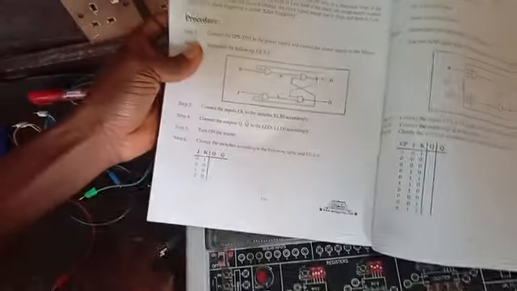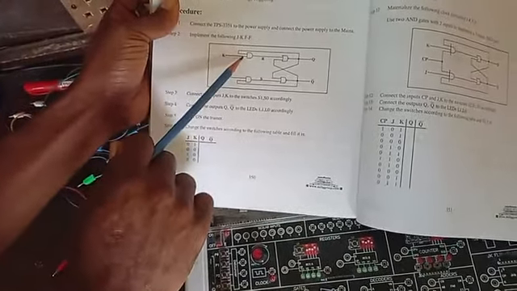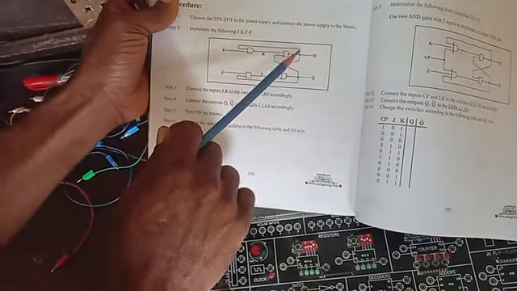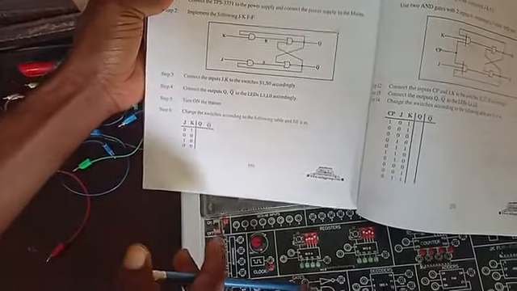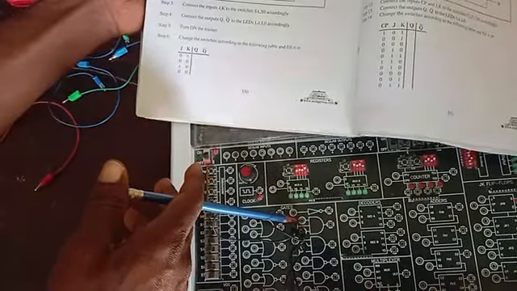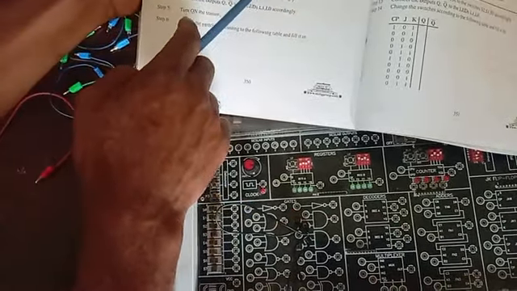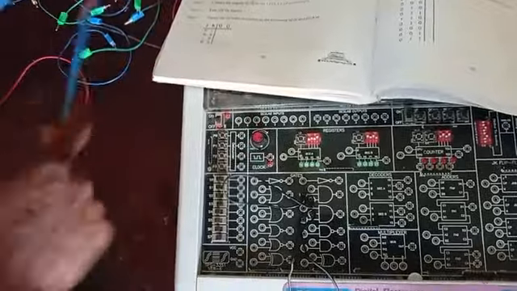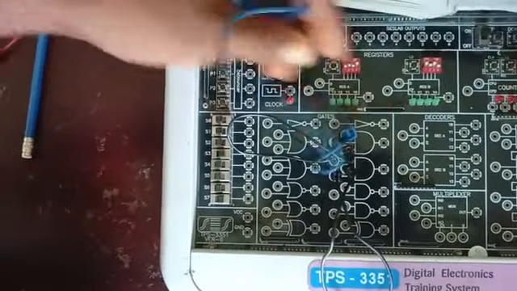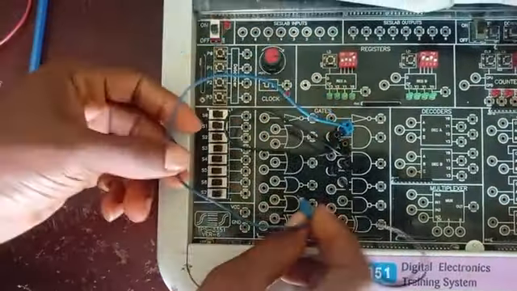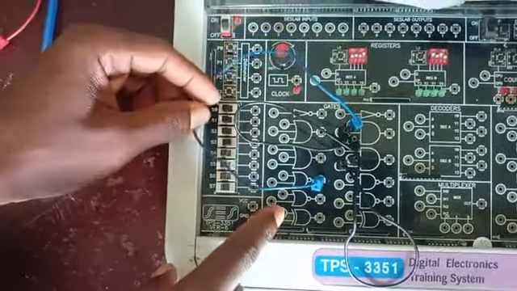And now let's see the first AND gate. The first AND gate, the signal, the first input will go to the back of the first NOR gate. The first input, which is this, will go to the back of the first NOR gate. Let's implement that. The first input of the first AND gate, this is the first input. It will go to the back of the first, this is our first NOR gate.